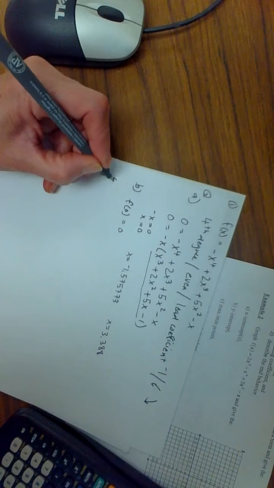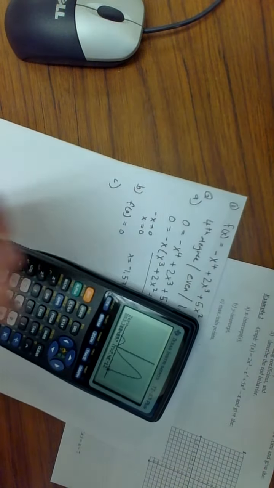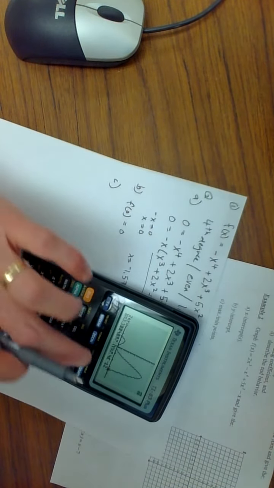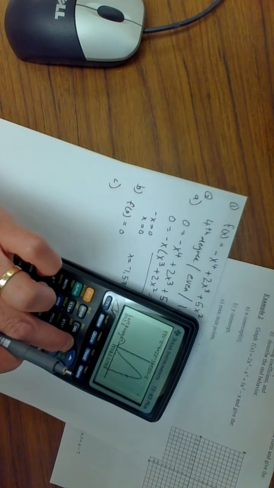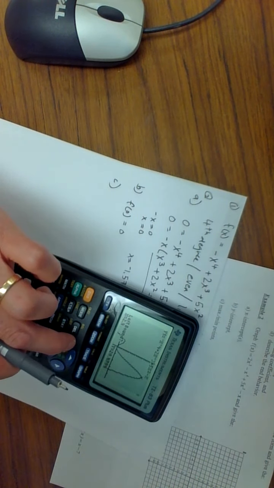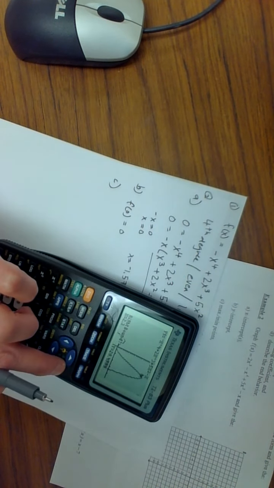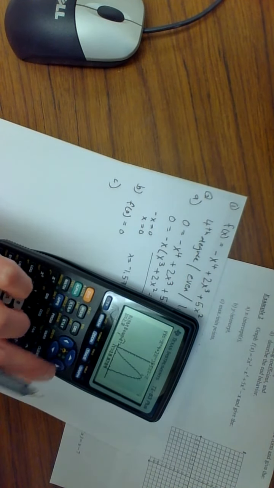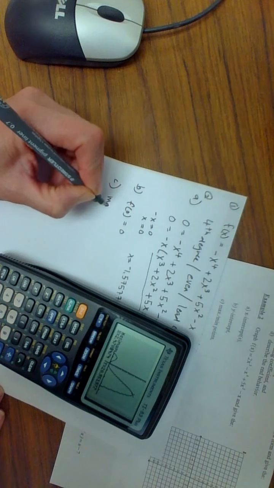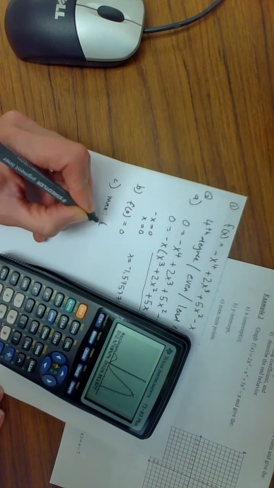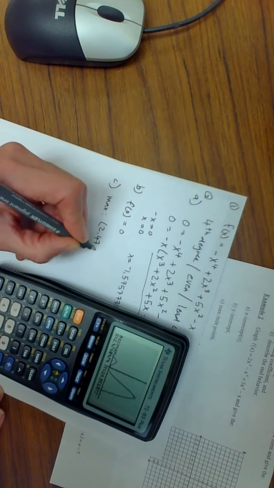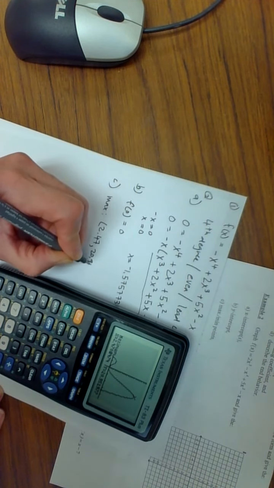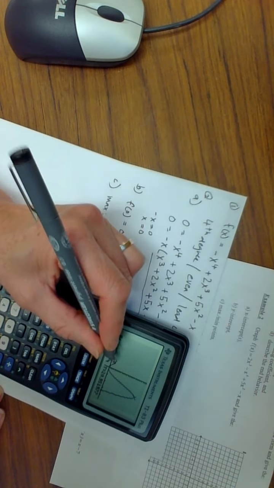Maximum or minimum points. I see on my graph I've got 2 maxima. So second calc maximum. Go to the left of a maximum. Here we go. Then to the right of the maximum. So max. It's at about 2.47 and 20.95. And there's another relative max, which is over here.